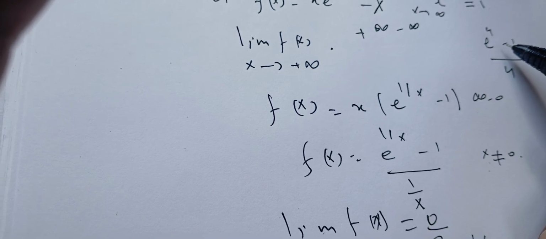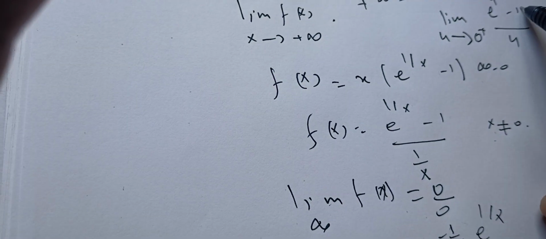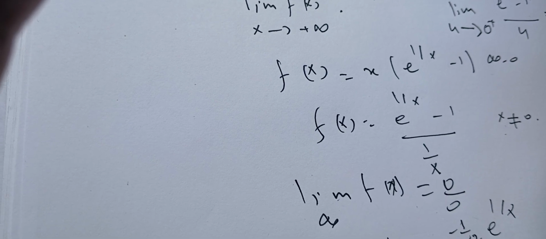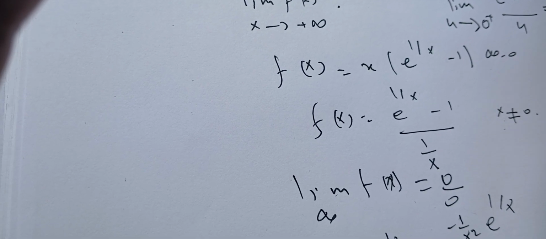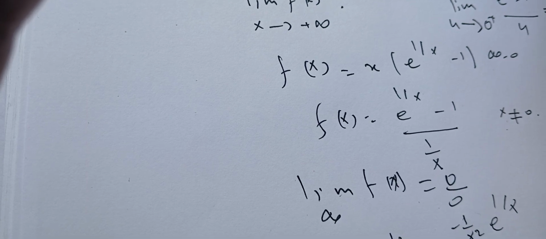Now we can say that this limit, the limit as u goes to 0 plus, is just the derivative of the exponential at 0, which is e to 0, which is 1.